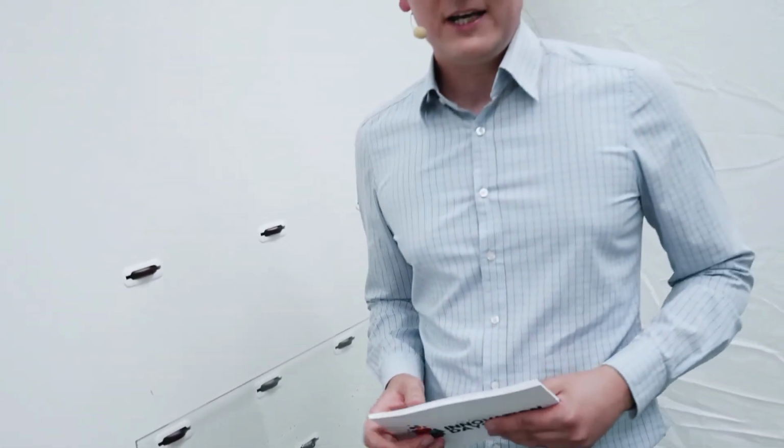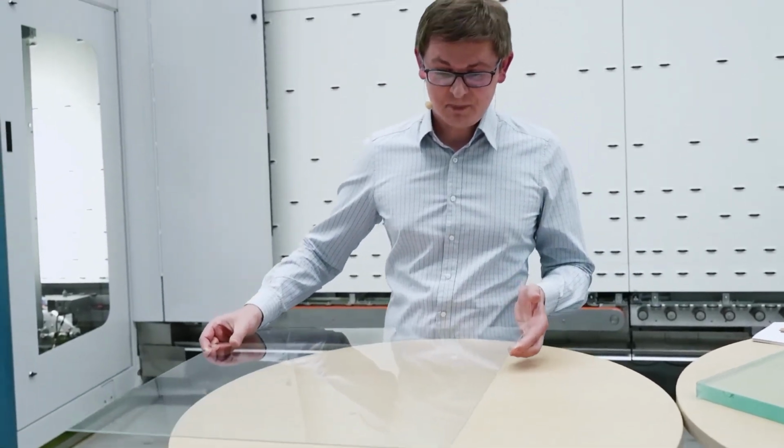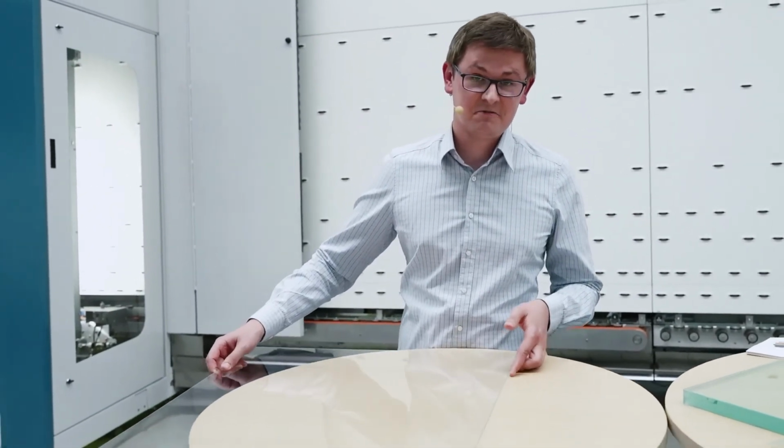To give you some more ideas what is also possible with this new machine, we would like to show you some prepared samples. So for the sales release, we start with a minimum glass thickness of 3 millimeters. But we are working on glass panels from as little as 2 millimeters, which is very challenging because these panels are extremely sensitive.